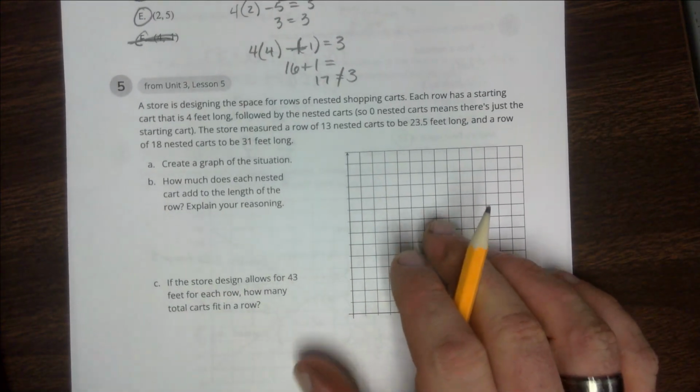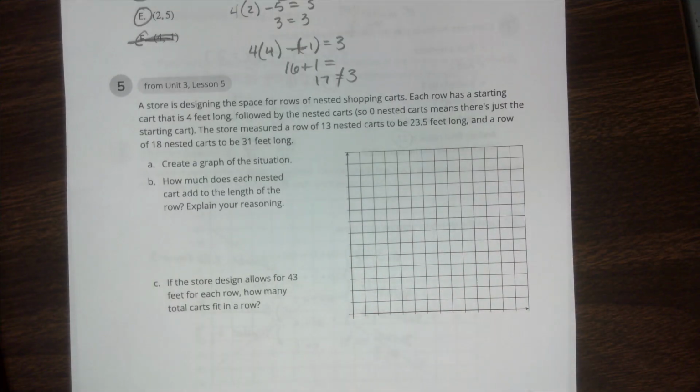Question number 5. A store is designing the space for rows of nested shopping carts. Each row has a starting cart that is 4 feet long, followed by n nested carts. So 0 nested carts means there's just the starting cart. The store measures a row of 13 nested carts to be 23.5 feet long and a row of 18 nested carts to be 31. Create a graph of the situation. How much does each nested cart add to the length of the row? Explain your reasoning. Part C: if the store design allows for 43 feet for each row, how many total carts in a row?